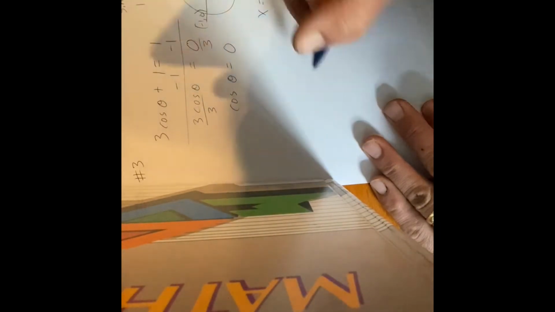So on the unit circle, remember that x is cosine. So we go to all the x values where cosine is 0. And it happens here at 90 and down here at 270. So 90 and 270 are your two solutions to number 3.